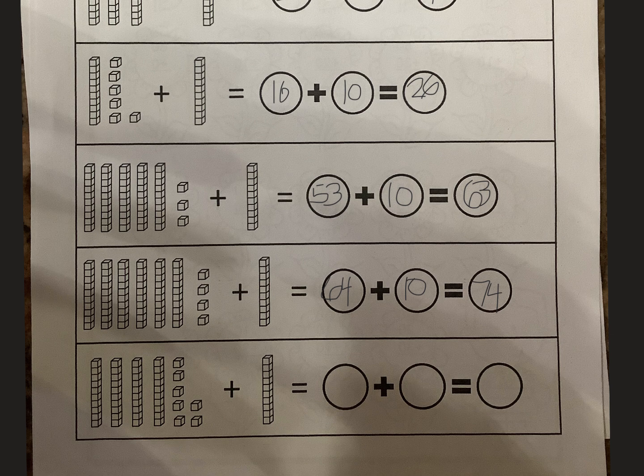And our last problem with counting tens, we have 4 tens, so put 4, and 7 ones, plus 1 more 10 is 57. Hopefully you're seeing that pattern that if I'm adding the tens, the ones don't change.